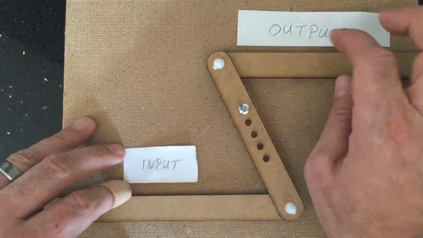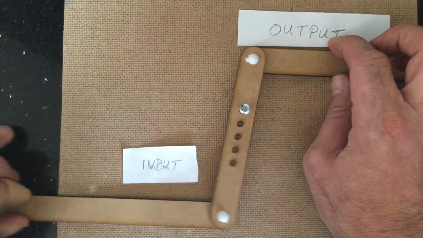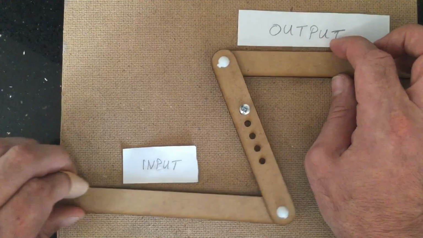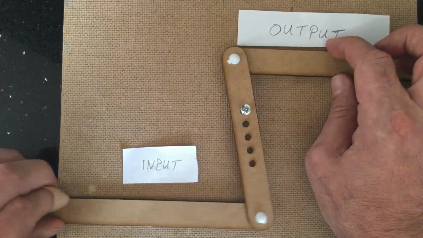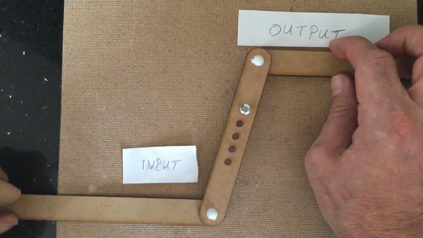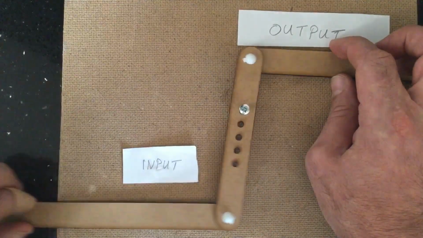On this example, the fixed pivot's closer to the output. This means it doesn't move as far as the input, but there's more force. You'll notice that my finger and thumb are guiding the output linkage. This is just to make sure it moves in the right direction.